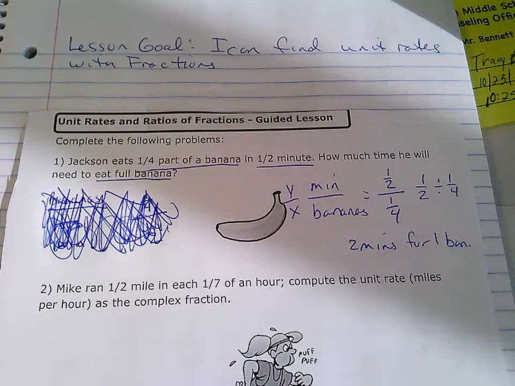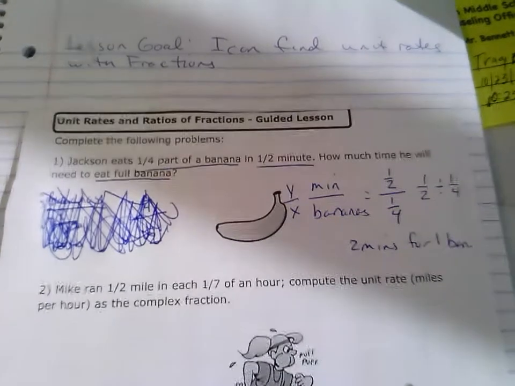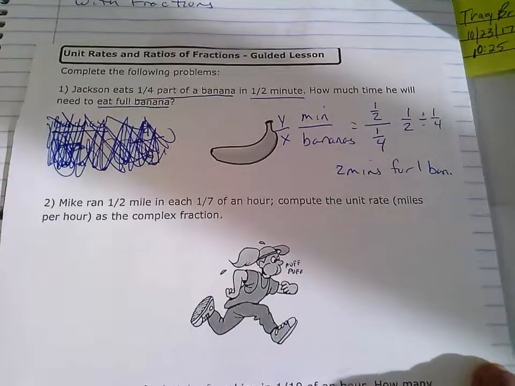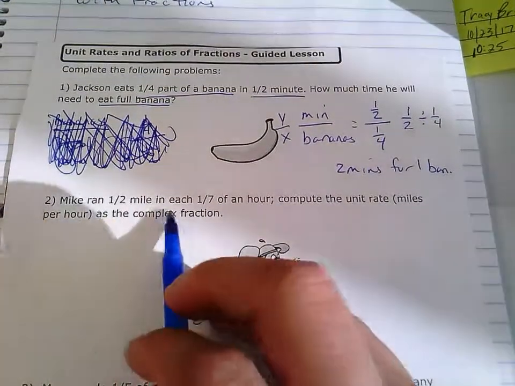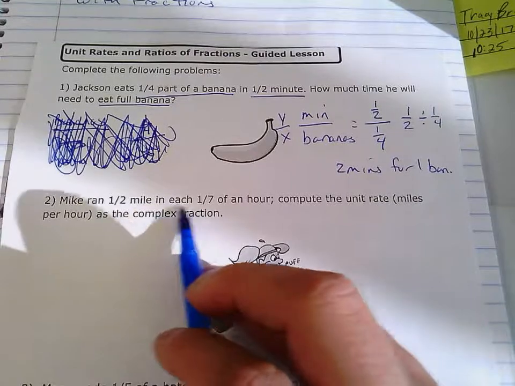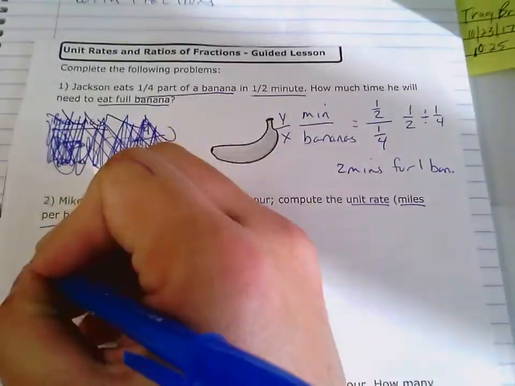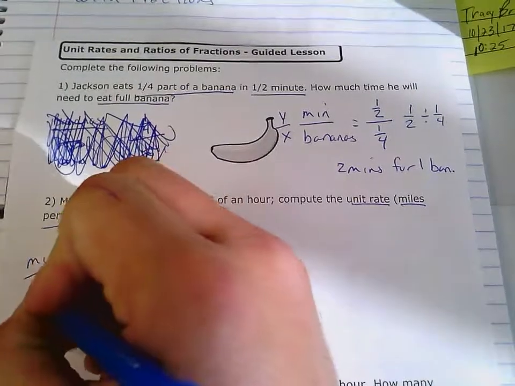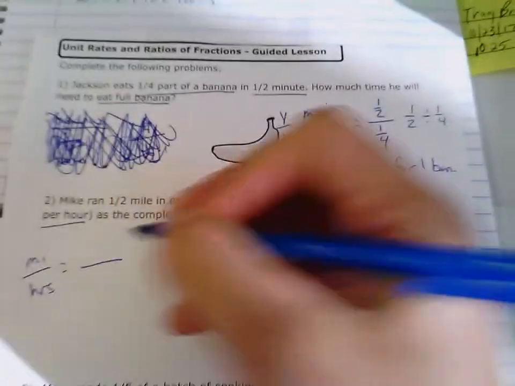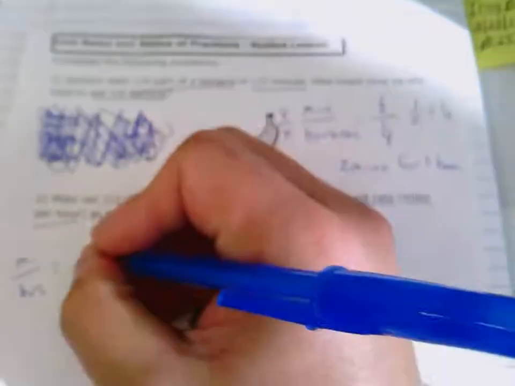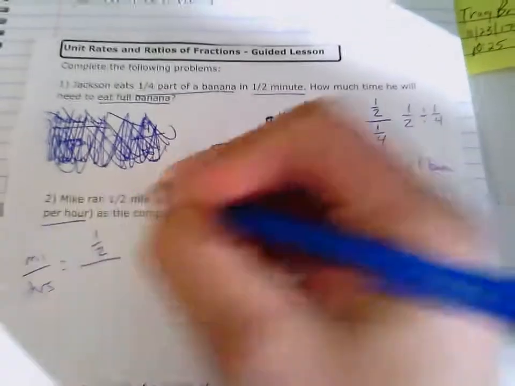Okay? All right, so let's move on to the next example. Mike ran 1/2 mile in each 1/7 of an hour. We want the unit rate, miles per hour. So we want miles over hours. So we've got 1/2 mile, so 1/2 goes on top. We've got 1/7.